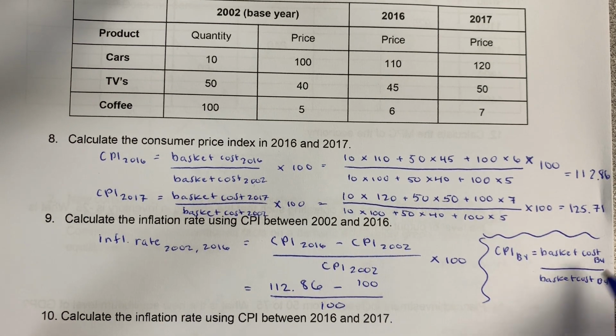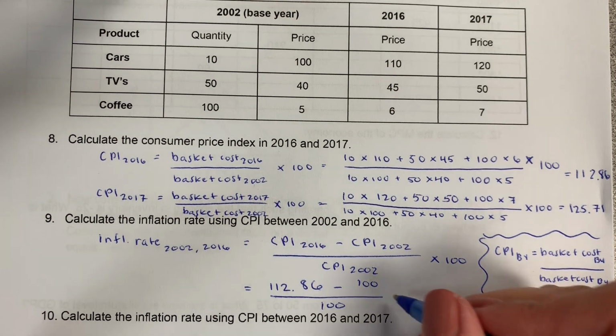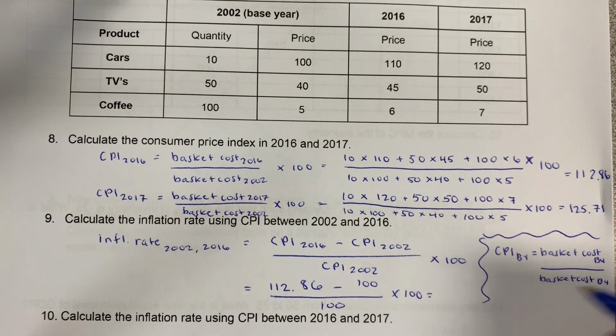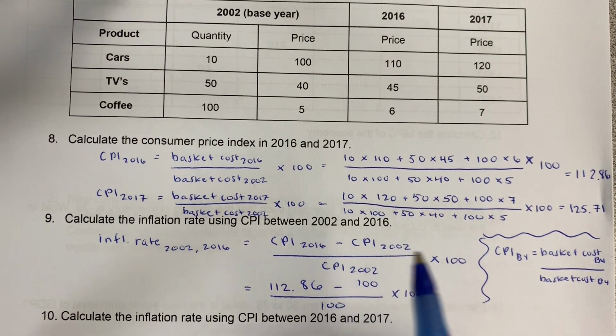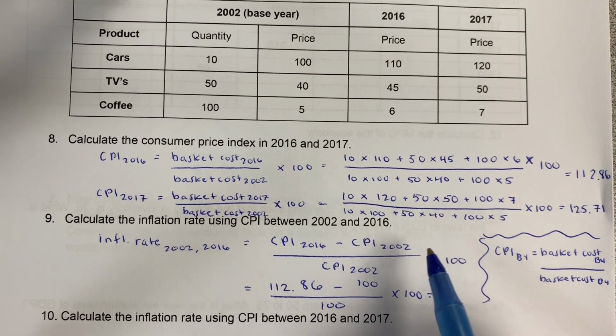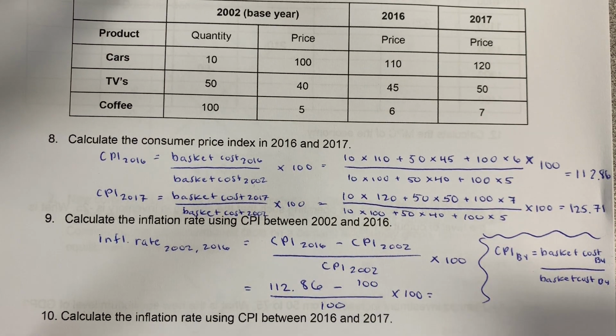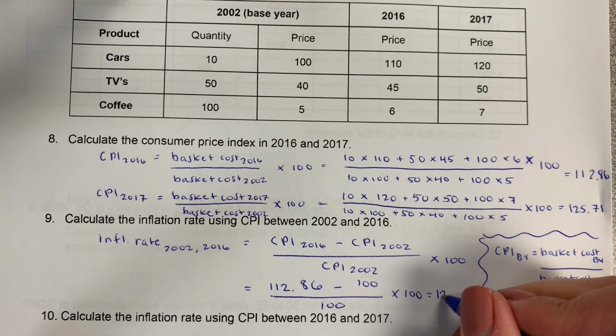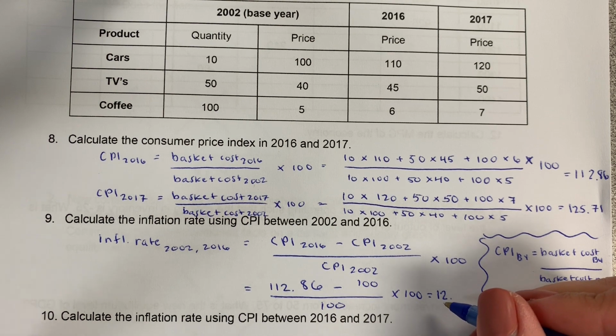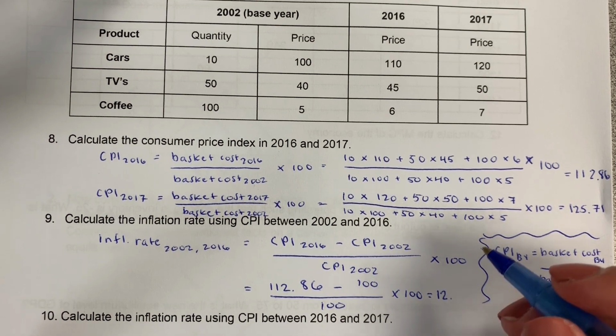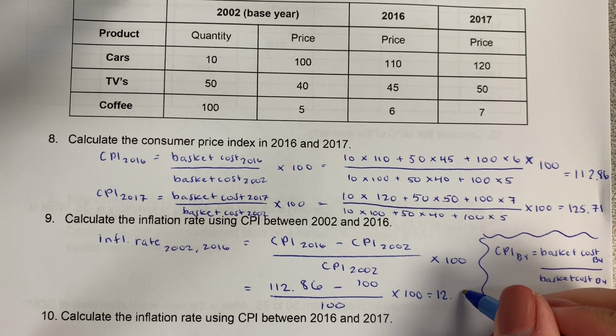This gives you 1 over 1 times 100. That's just equal to 100, right? So that's how you know that the CPI in the base year is always equal to 100. That's just a fact, right? So then when you subtract these numbers and solve, you get 12.86%.